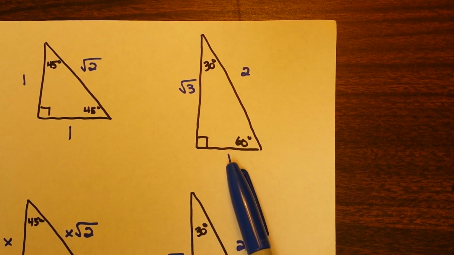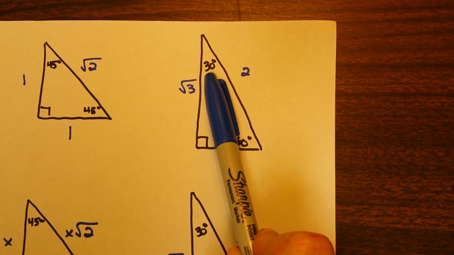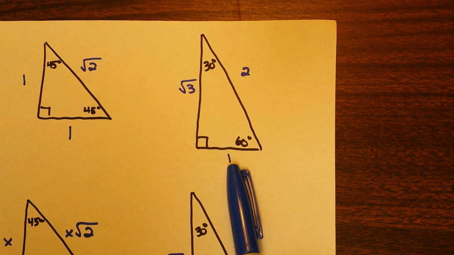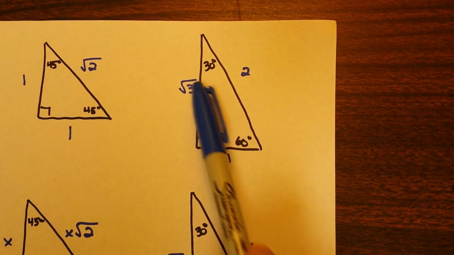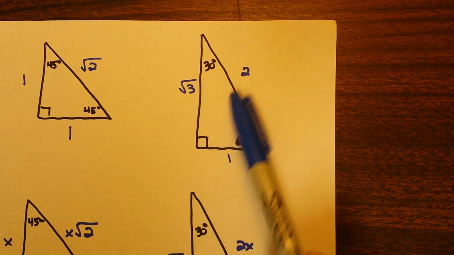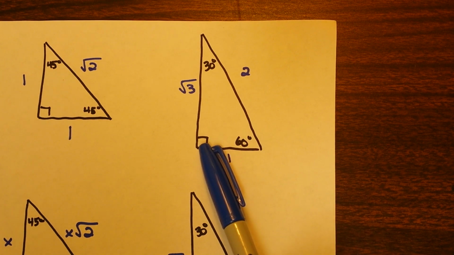The short leg is opposite the smallest angle. It's always the case on a triangle. The shortest side is opposite the smallest angle. The medium-sized side is opposite the medium angle. And the largest side is opposite the largest angle.